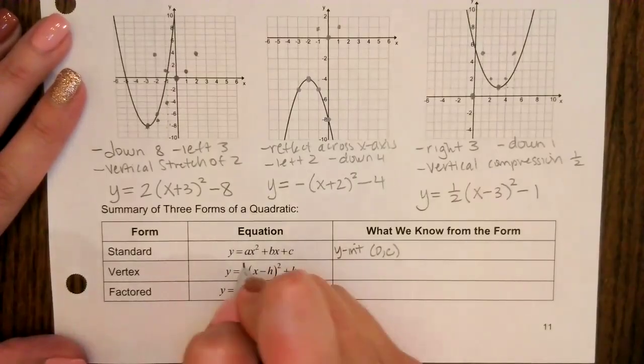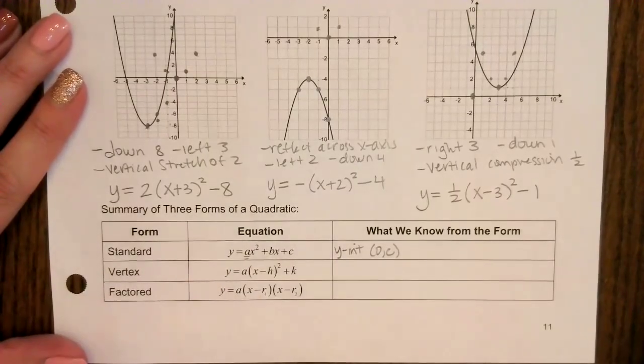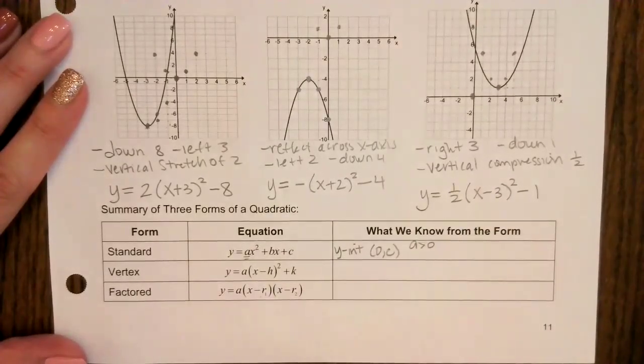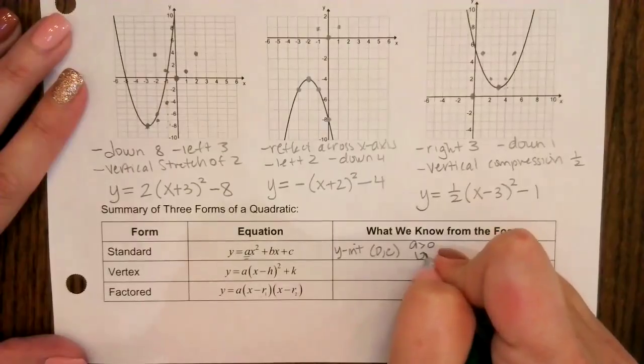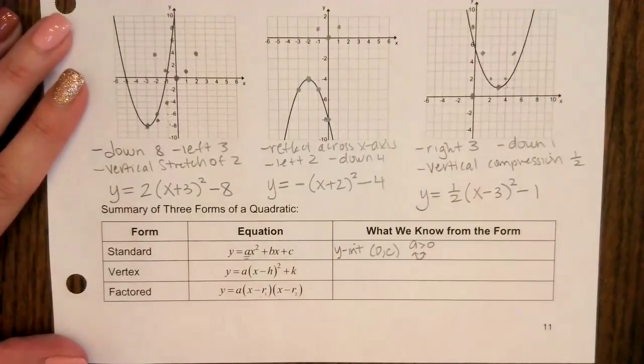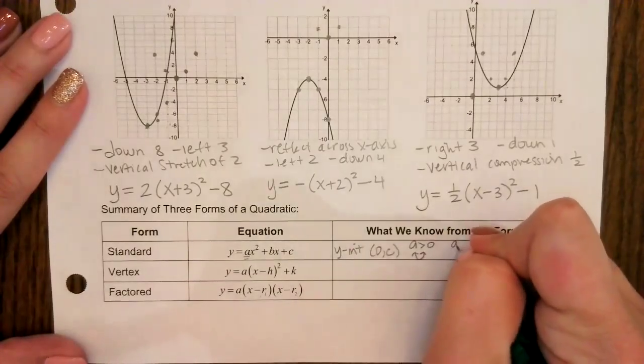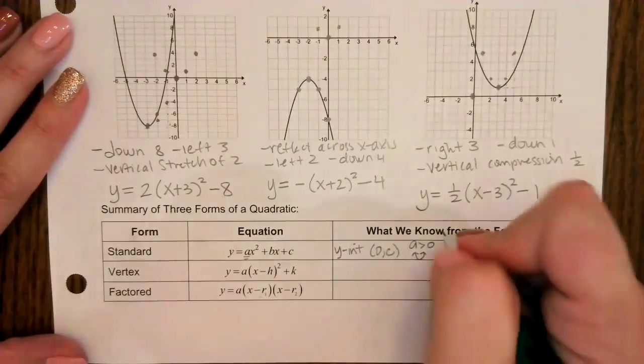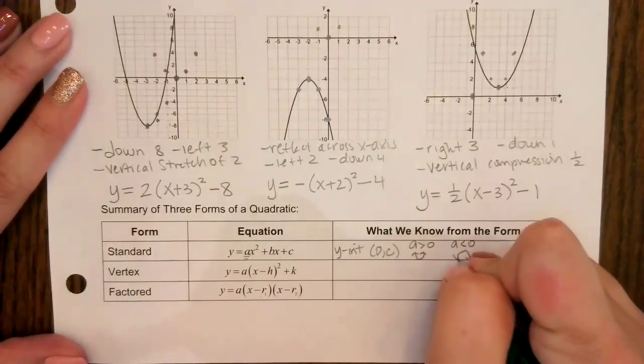All right, the other information it gives you is this a value right here. If my a value is greater than 0, it's positive, then I know that the quadratic is concave up. It's going to open upward. If it is less than 0, so negative, then it is going to be concave down.